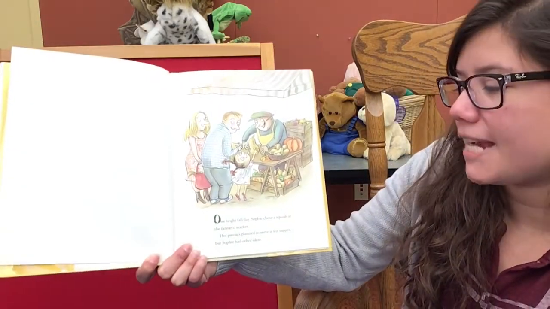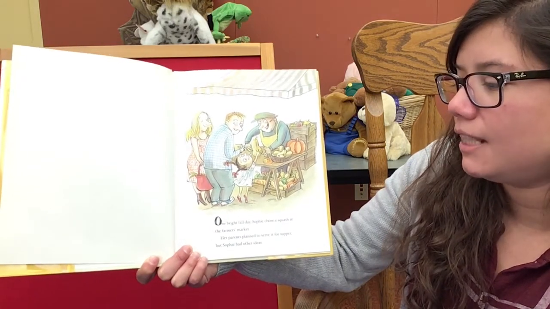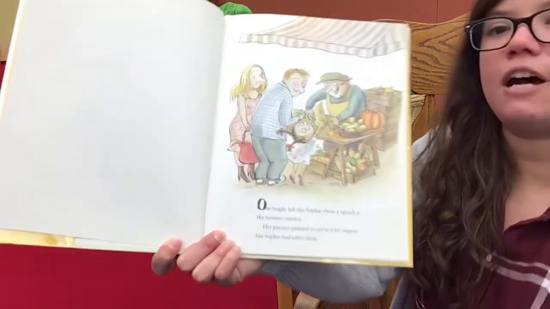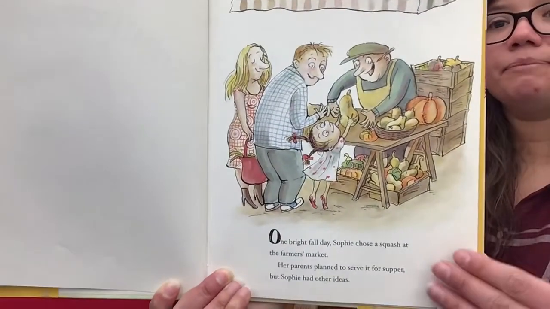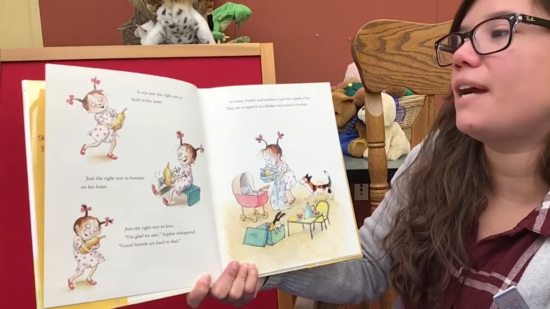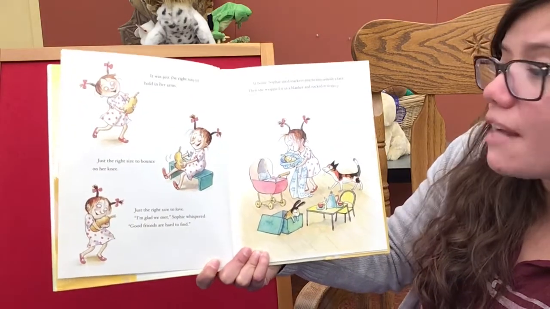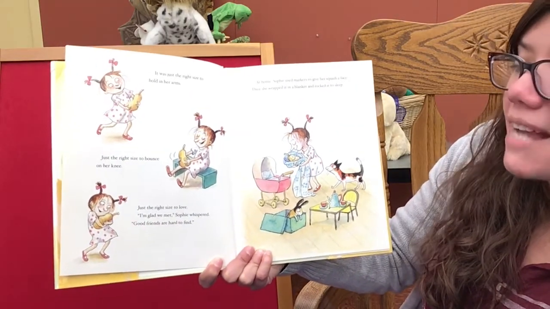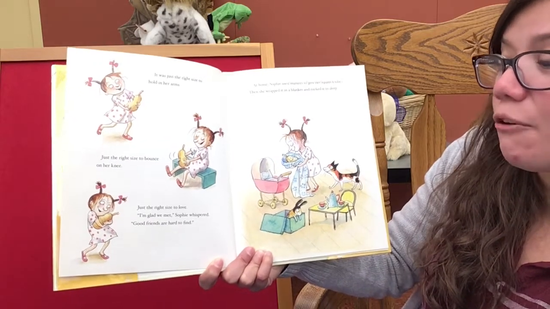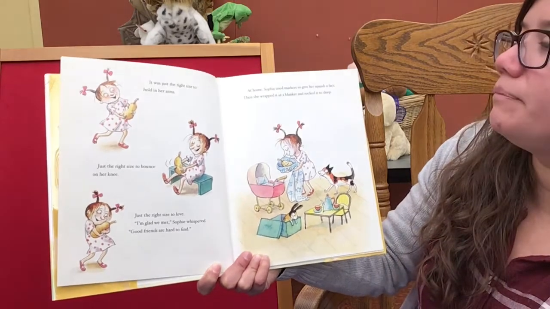One bright fall day, Sophie chose a squash at the farmer's market. Her parents planned to serve it for supper, but Sophie had other ideas. It was just the right size to hold in her arms, just the right size to bounce on her knee, just the right size to love. "I'm glad we met," Sophie whispered. Good friends are hard to find.